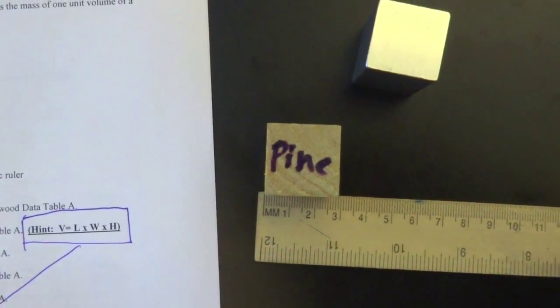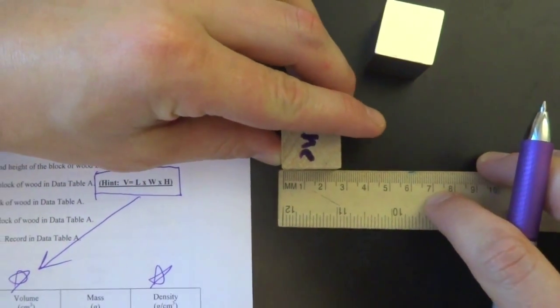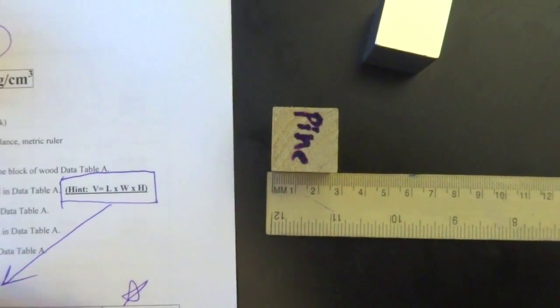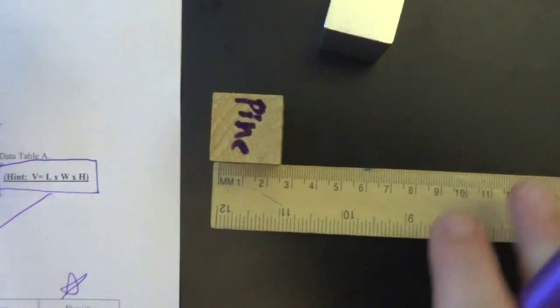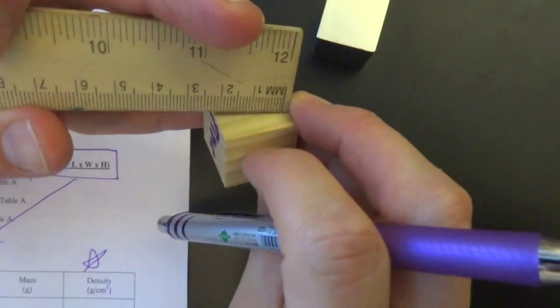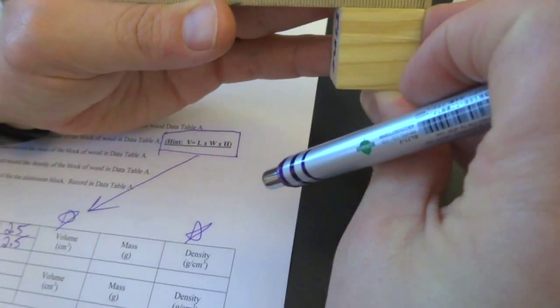I'm just going to say the length doesn't matter, because what you're going to see is that it's a cube, so they're always 2.5 on all sides. That makes it easy, but I'm going to measure it just to confirm. 2.5, that's correct.